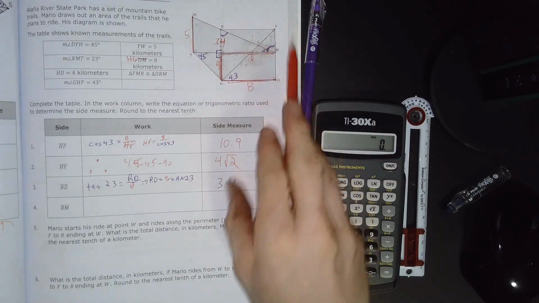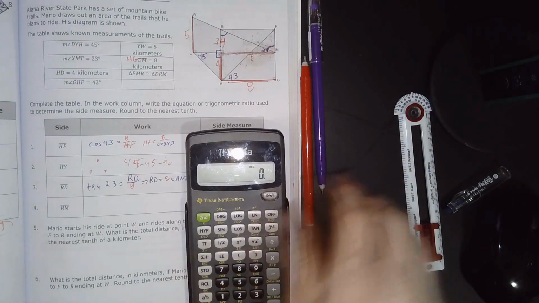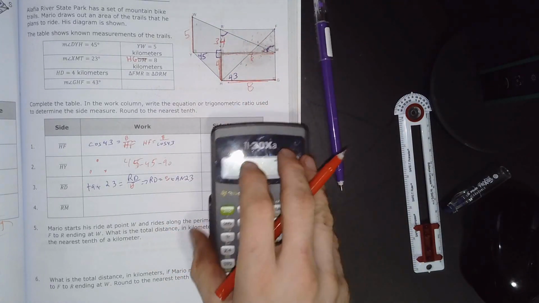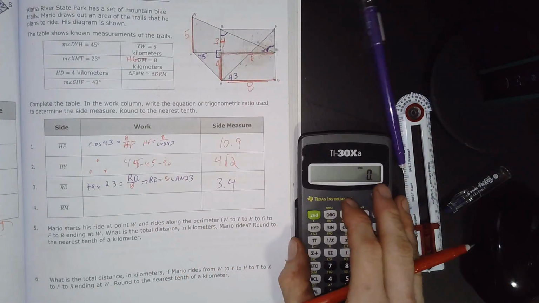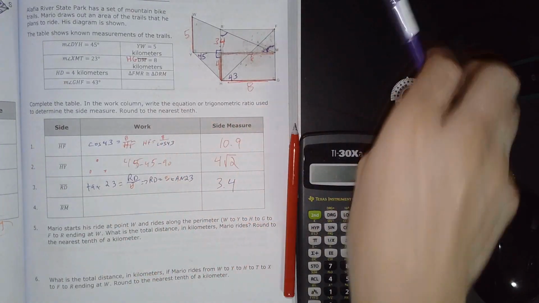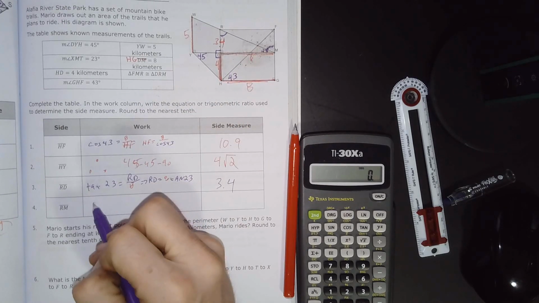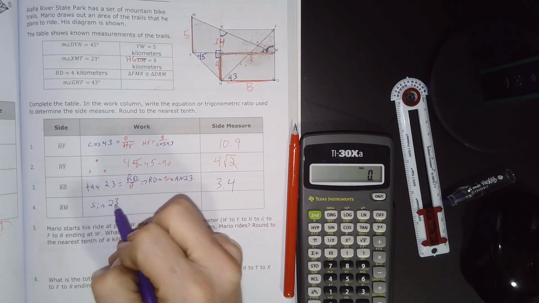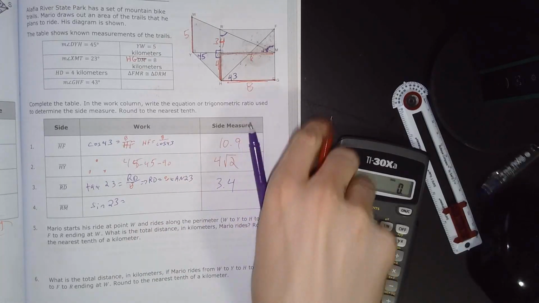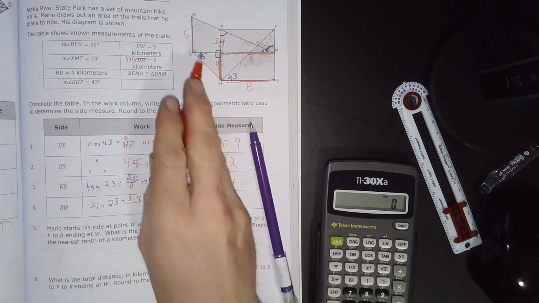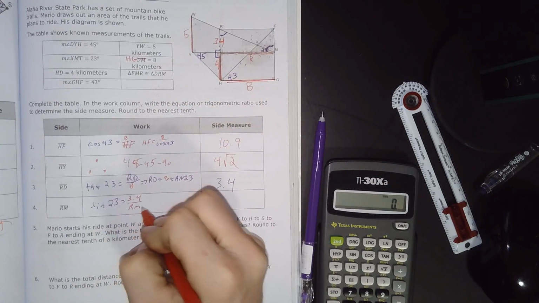We could use the Pythagorean theorem, but I don't want to. Let's use sine: opposite over hypotenuse. So sine of 23 equals opposite, which is 3.4, over RM, which we're looking for.